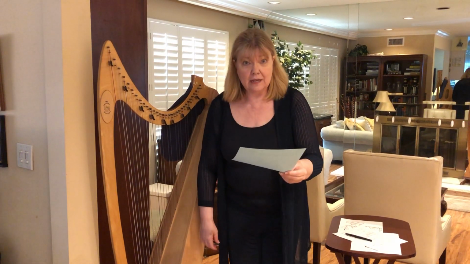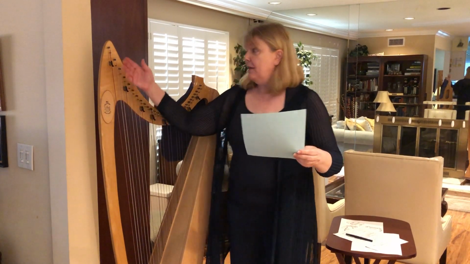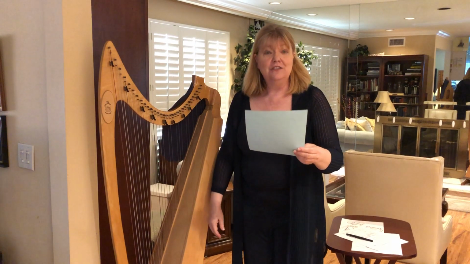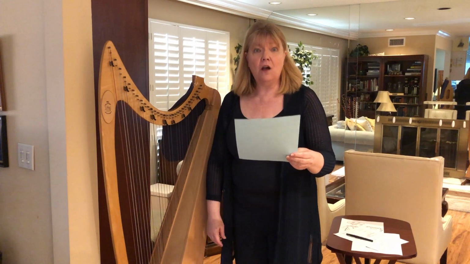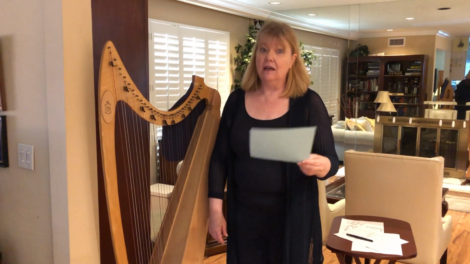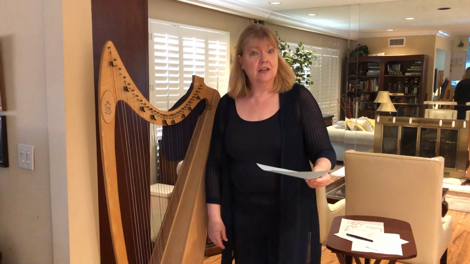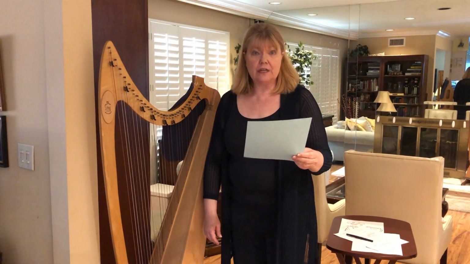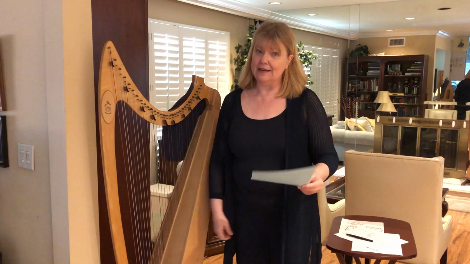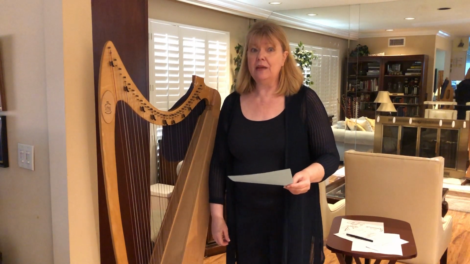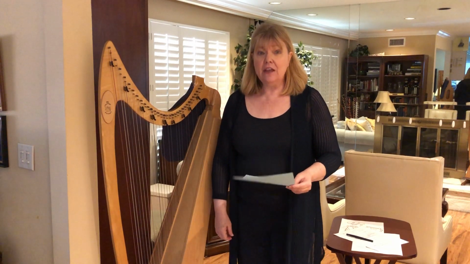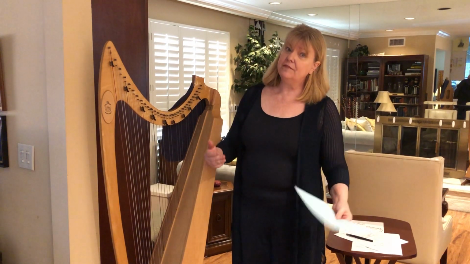String instruments you strum, pluck, or bow. Don't forget the harp, it's the biggest you know. Violin, viola, cello, and bass. Have 4 strings each, played with vigor and grace. Vigor is a word that means strength. So you have to be strong to play these instruments, but you also have to be graceful.